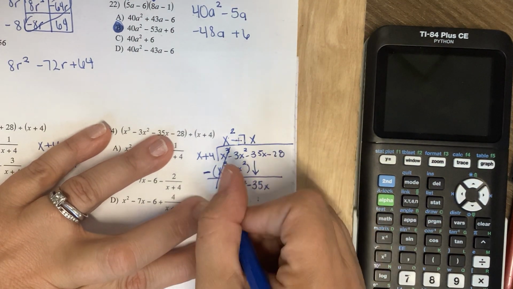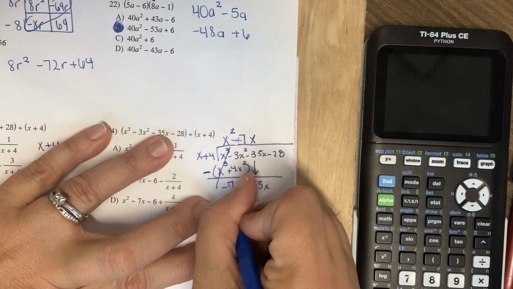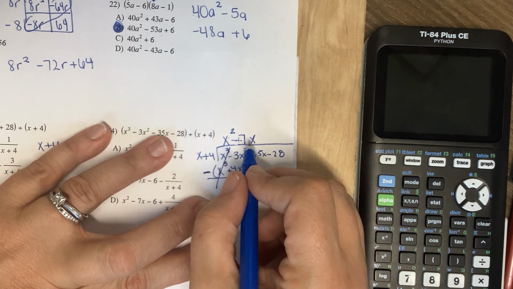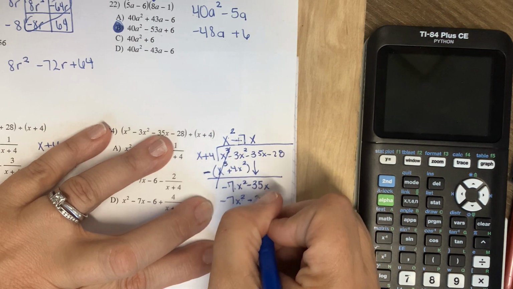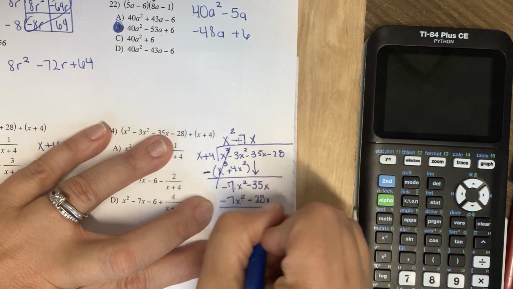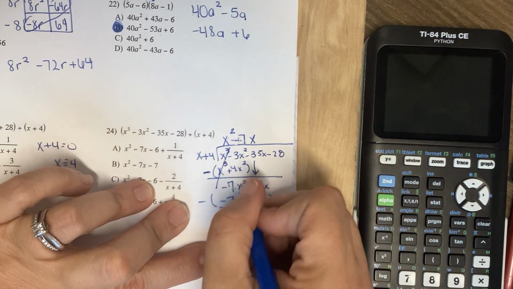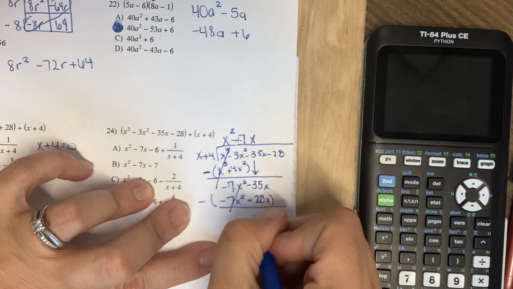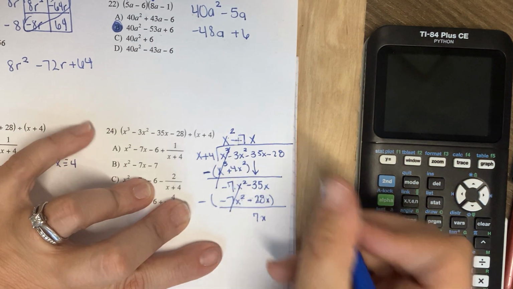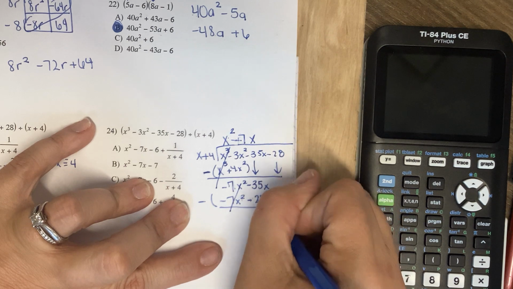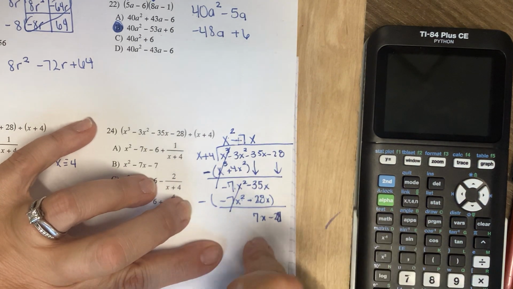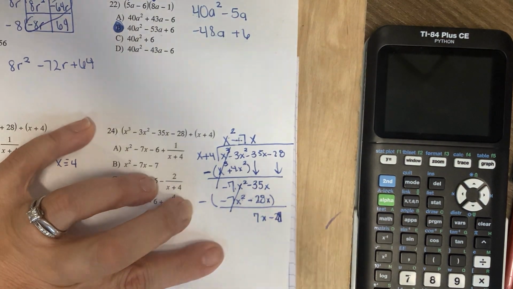Now, -7, so it's -7x squared minus 28x. But remember with division, we subtract, so those are gonna cancel, and that's gonna add, and that's gonna be 7x. That should be a 28. It's messy.